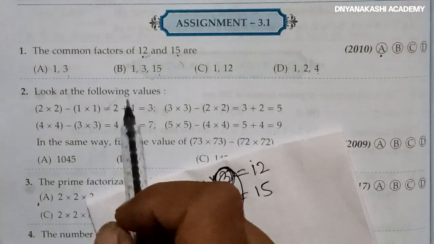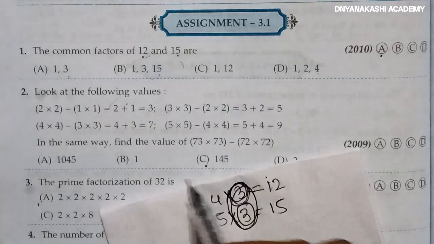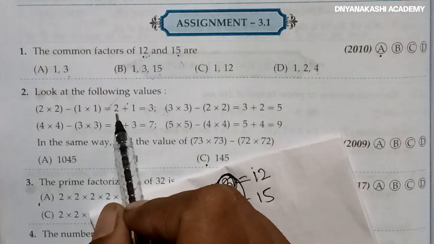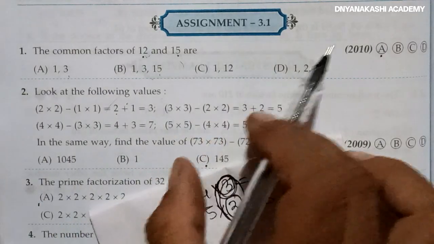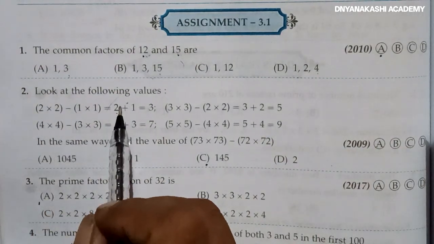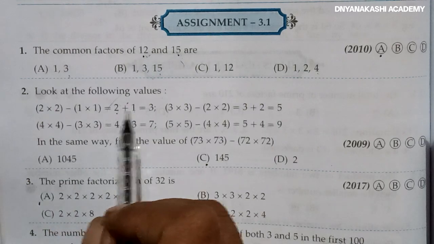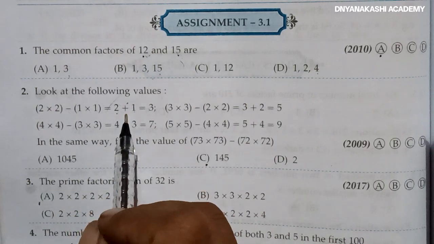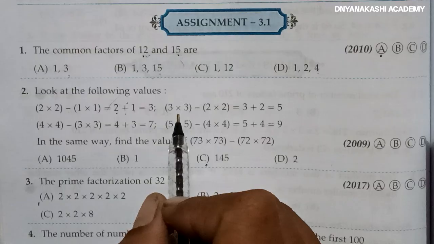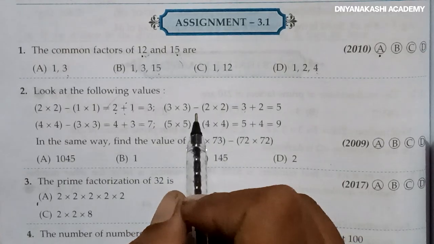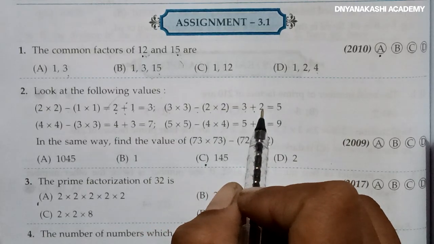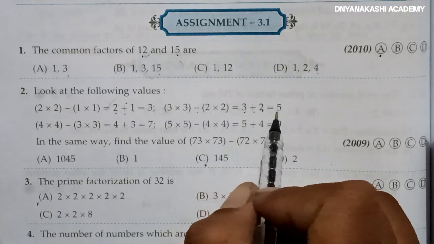And the next question: look at the following values and find the value of this number. Here 2 into 2 we get 4, but here 2 is given. This pattern only we use to solve the following numbers. 2 into 2, here 2 is given; 1 into 1, 1 is given; here minus but plus here. That's why we solve like this. And 3 into 3 we get 9, but 3 is only given here, and minus here, plus here. And 2 into 2 is 4, but 2 only is given, and 3 plus 2 we get 5.